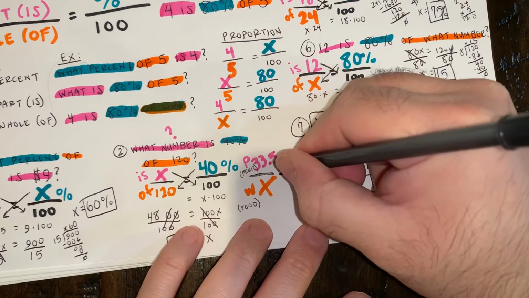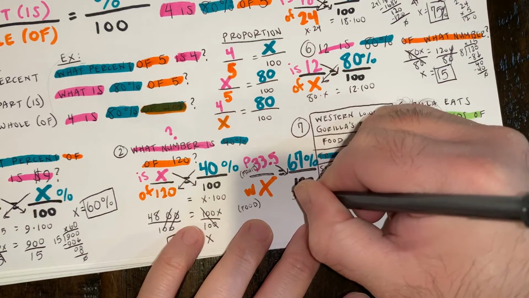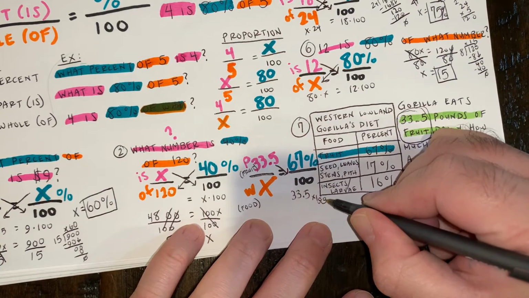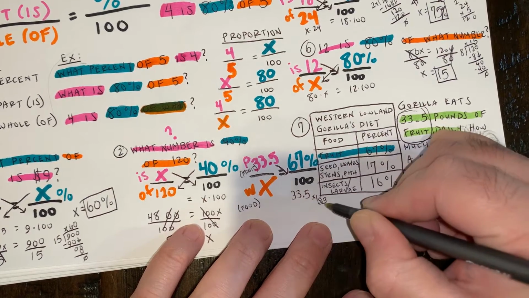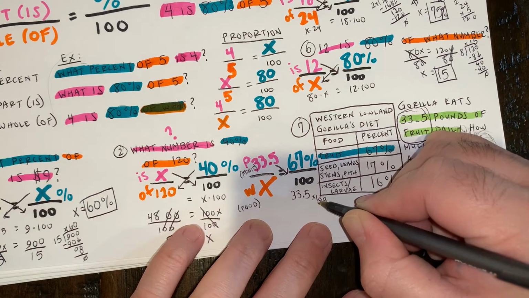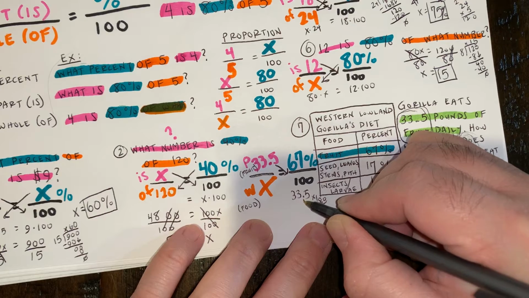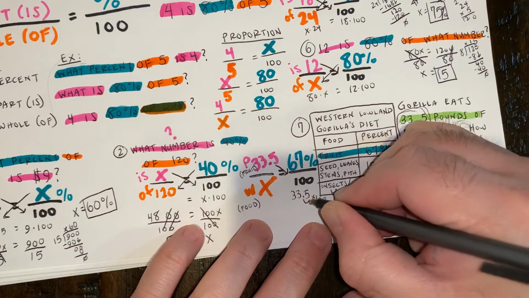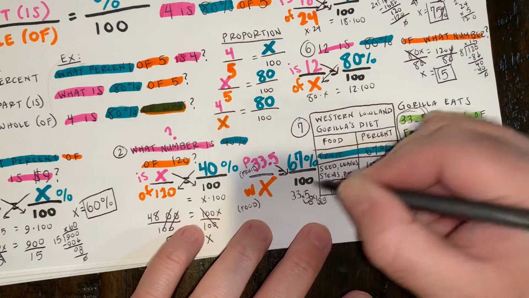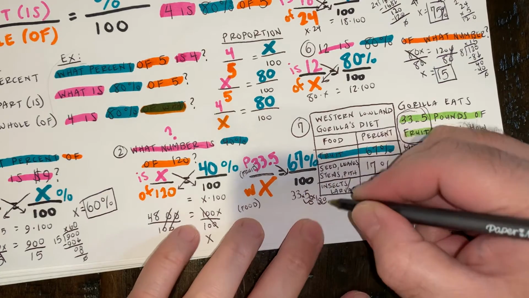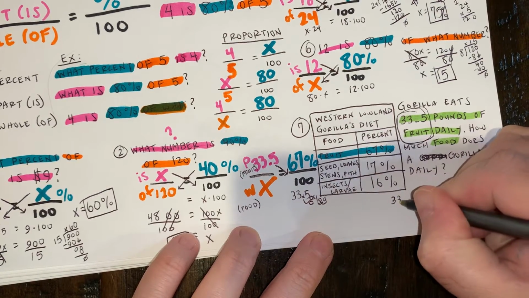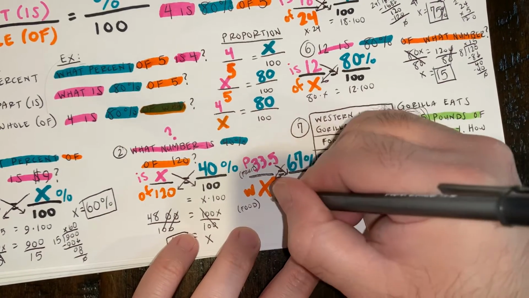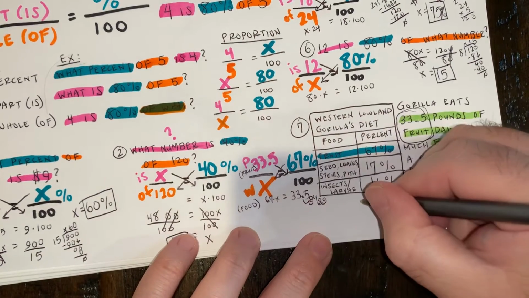So we're going to be cross multiplying 33.5 times 100. Here's a little trick. You see how there are 2 zeros? When you multiply by multiples of 10, you count the zeros, that's 2, and then you move the decimal that many times, 1, 2. I have an empty spot, and empty spots are always filled with 0. So 33.5 times 100 gives you 3,350, and that is equal to 67 times x, which gives you 67x.